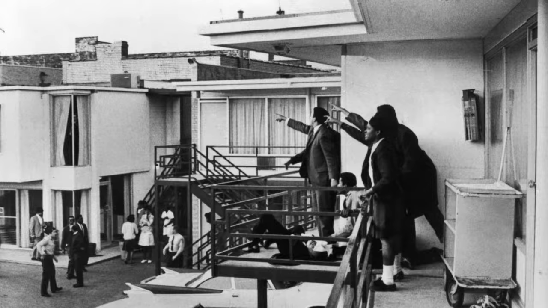Martin Luther King Jr. assassination. The assassination of Dr. Martin Luther King Jr., a prominent civil rights leader, occurred on April 4, 1968, in Memphis, Tennessee. King was shot while standing on the balcony of the Lorraine Motel. The assassin was identified as James Earl Ray, who was apprehended and later convicted for the crime.